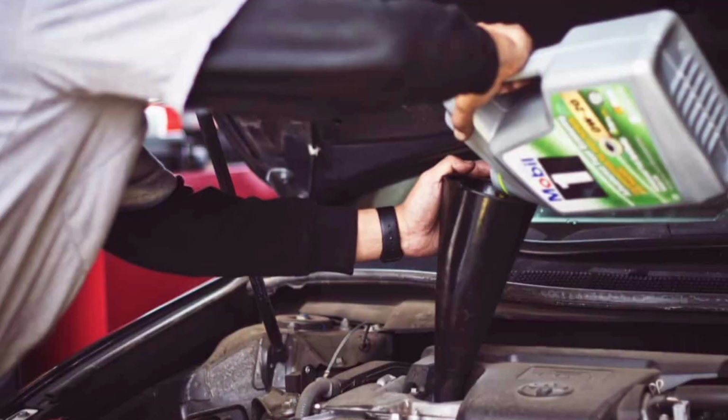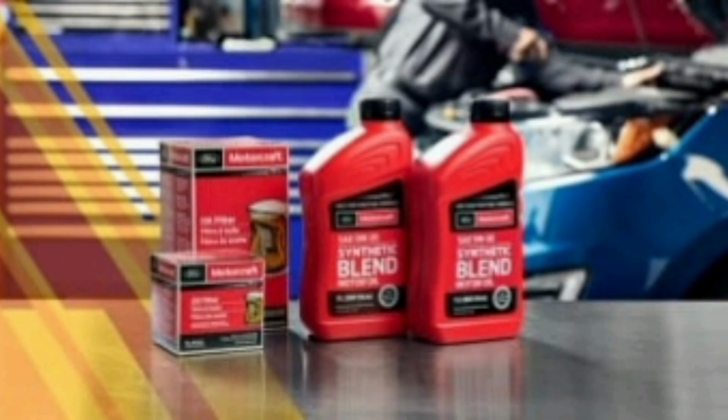Regarding the vehicle manufacturer specifications, it is important to follow the manufacturer's recommendations regarding the type of engine and transmission oil to use, as well as oil change intervals. Each manufacturer may have different requirements in terms of viscosity, additives, and technical specifications. Therefore, it is essential to use the correct type of oil to avoid performance problems and ensure the vehicle's warranty.